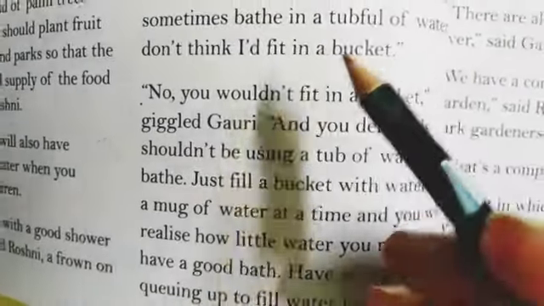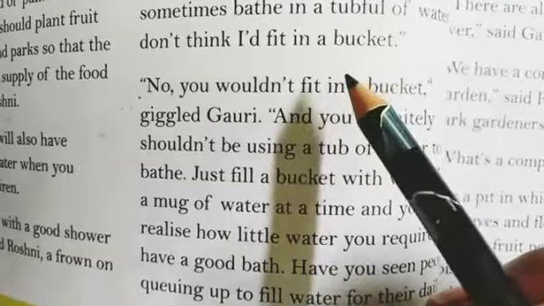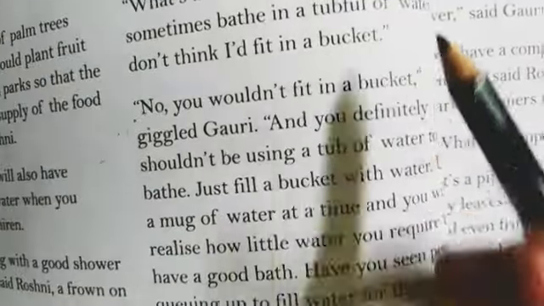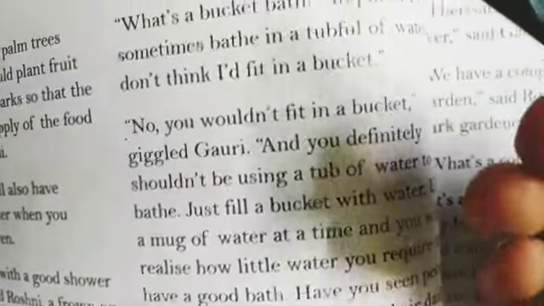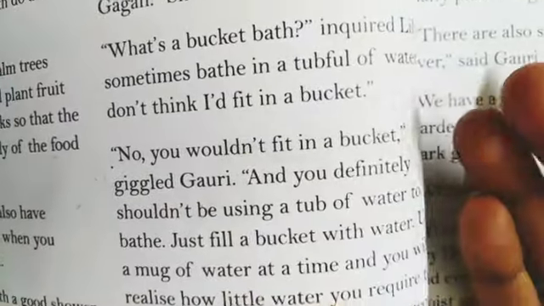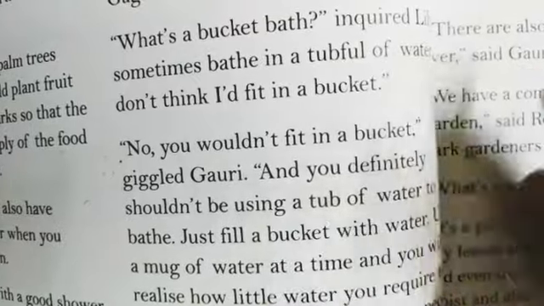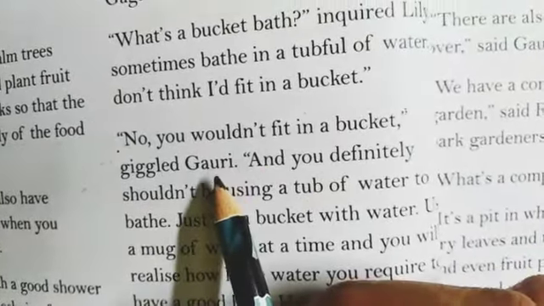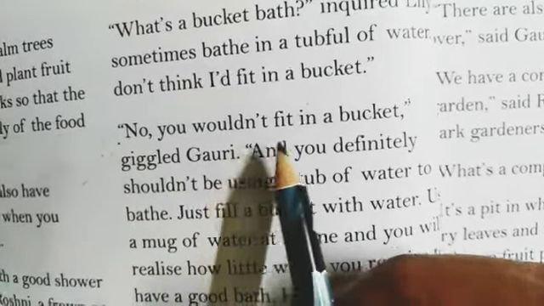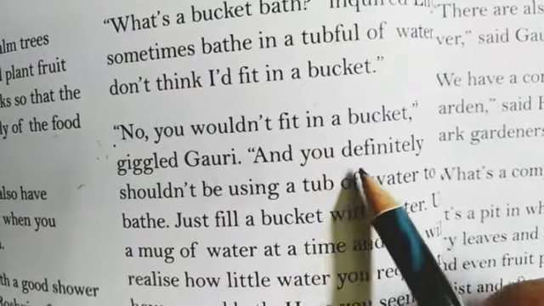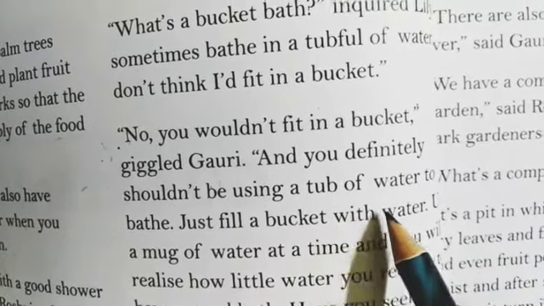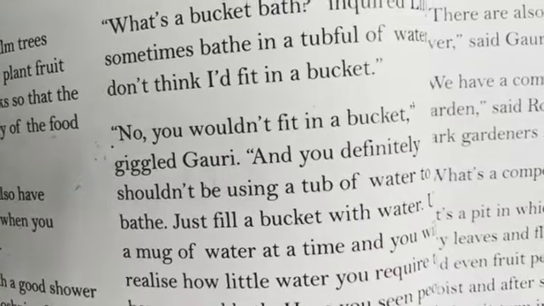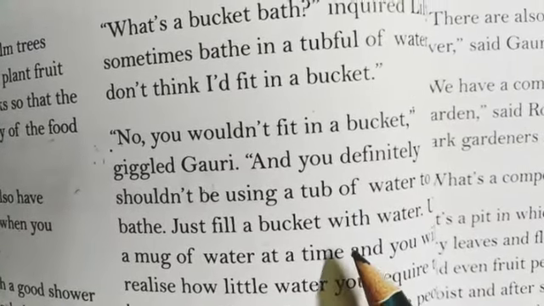So she thought that she had to fit in a bucket and then bathe in it. That proves that she has no conception about bathing with a bucket full of water. No, you wouldn't fit in a bucket, giggled Gauri. So Gauri is laughing and saying that you wouldn't fit in a bucket. And you definitely shouldn't be using a tub of water to bathe. Just fill a bucket. So she is describing how she can bathe in a bucket full of water.